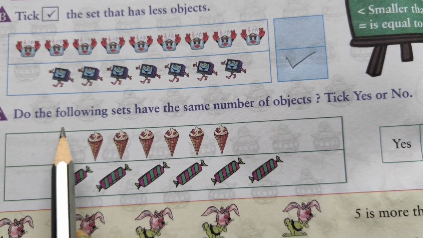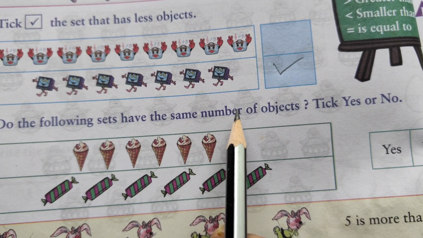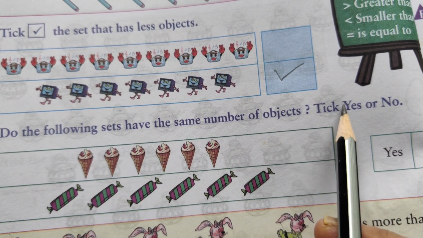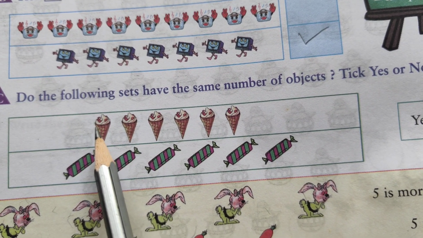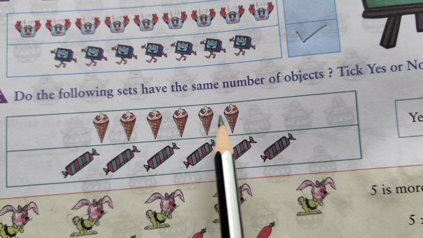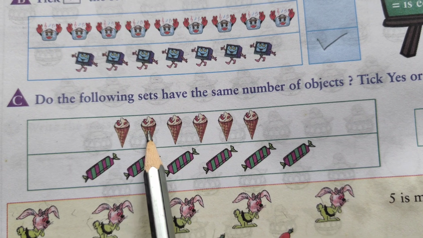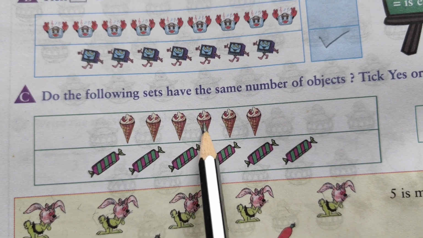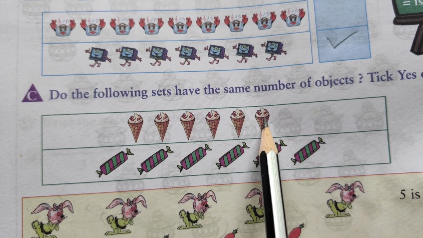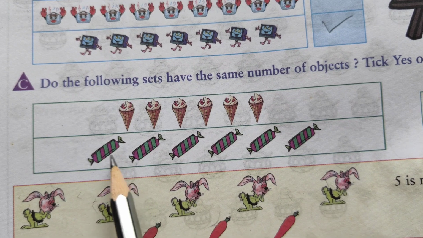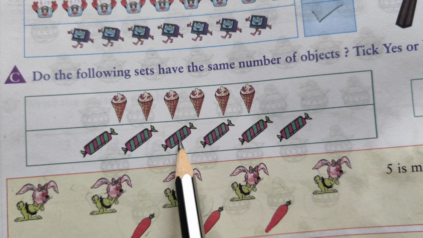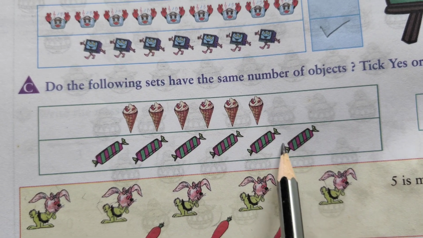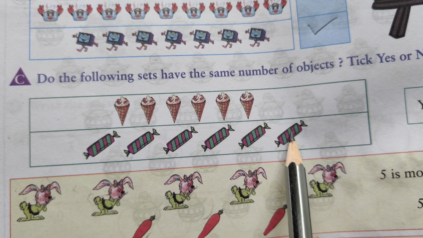Now do the following sets have the same number of objects? Tick yes or no. Let's check here how many ice creams are there. 1, 2, 3, 4, 5, 6. And how many toffees are here? 1, 2, 3, 4, 5, 6.